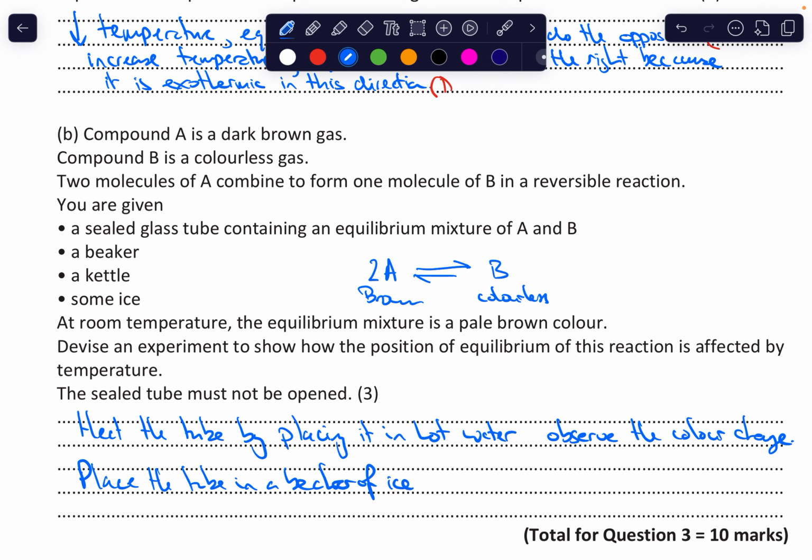That's going to cool it down. And again, we would observe the color change. How does it change color? Marks wise, you get a mark for saying put it in a hot condition, a mark for saying put it in a cold condition, and then a mark for recognizing that you need to observe the color changes.